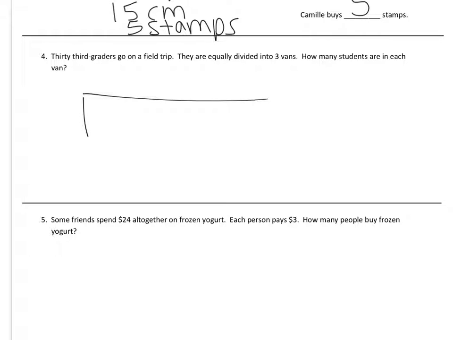So, I'm going to draw my rectangle, leaving myself enough room to write at the top and the bottom. I know that there are 30 third graders divided into 3 vans. So, I have 3 vans. How many students are in each van is what I'm trying to find out. So, think about what my groups are going to be. I know that I have 3 vans, and the vans hold the students. So the vans are my groups.